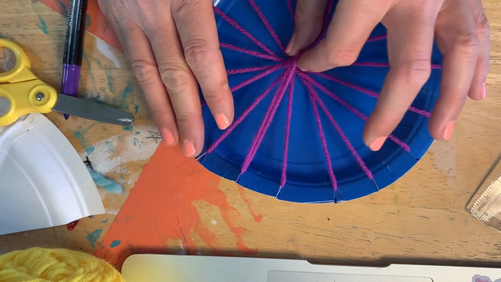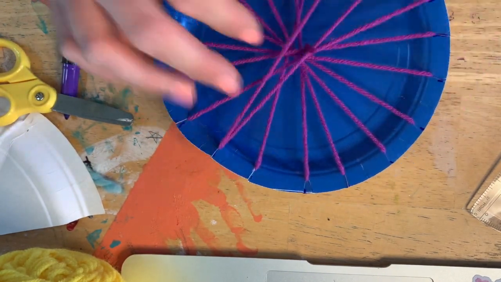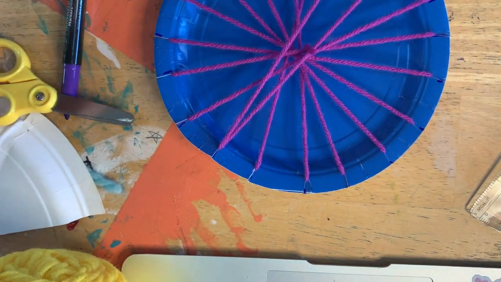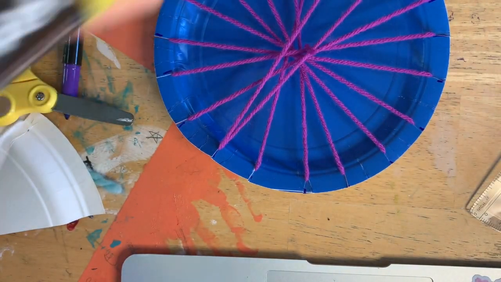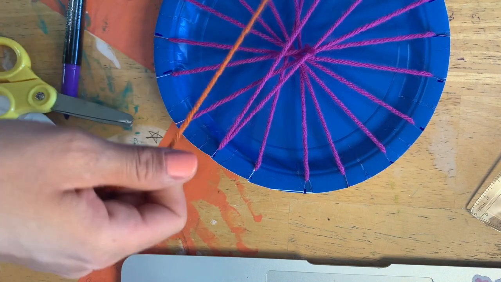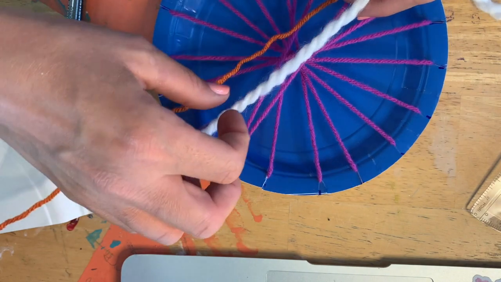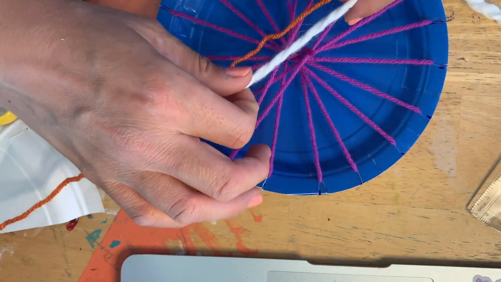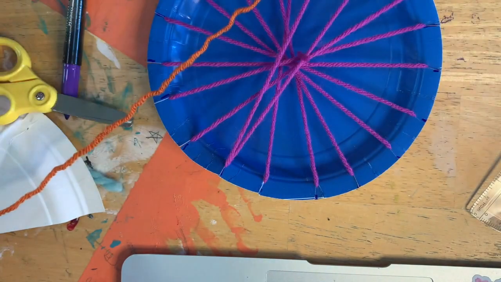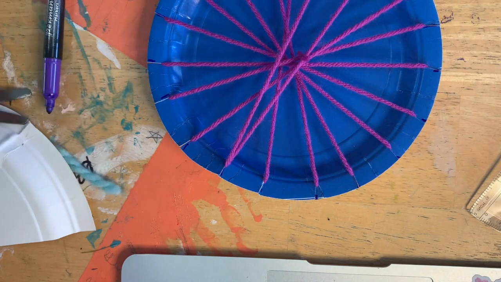Now, this is all gonna collect towards the middle. I'm gonna start a new color string. I'm gonna start with, oh, how I love the orange. I'm gonna start with orange, okay? This string is a little thinner than the string I use for beginners. The beginner string is a little thicker, easier to maneuver with your fingers and hands, and this is more detailed here.